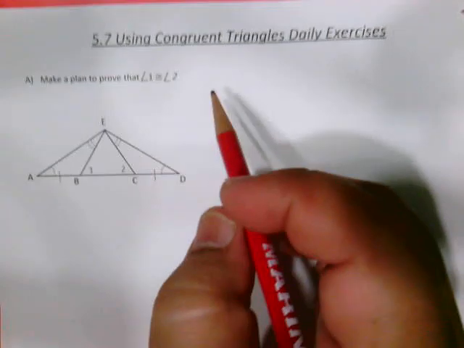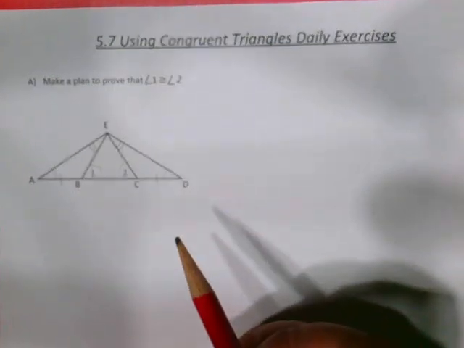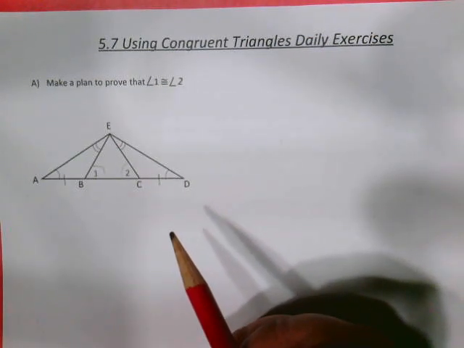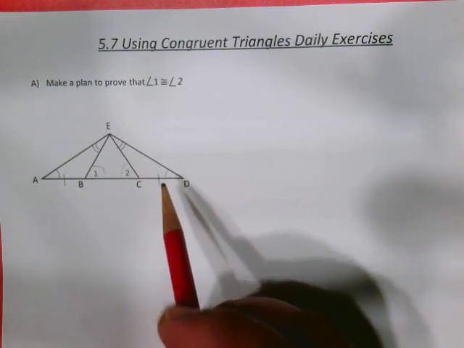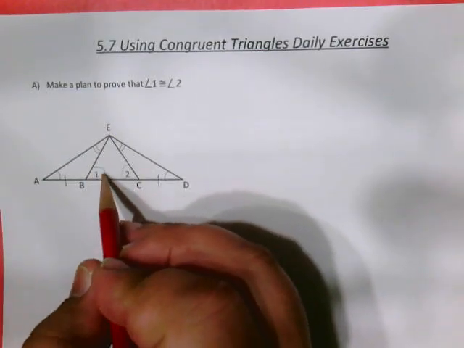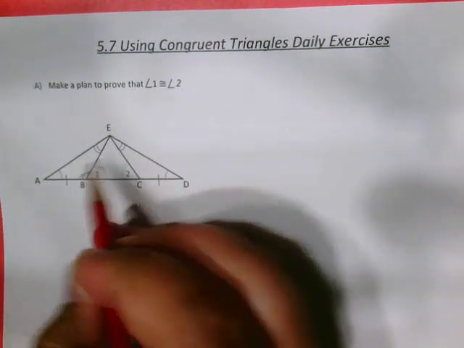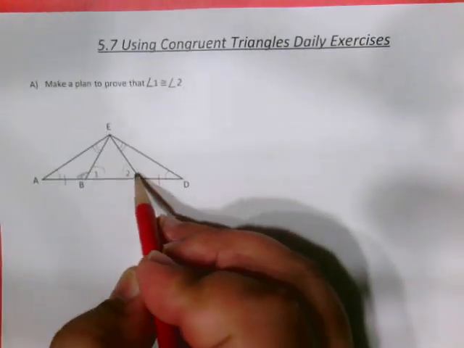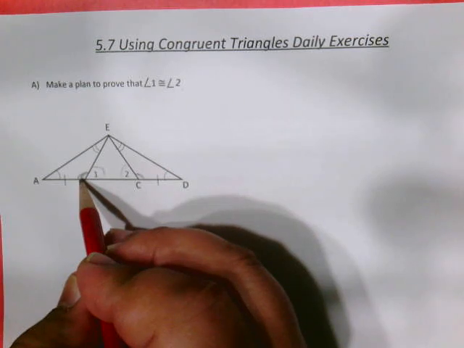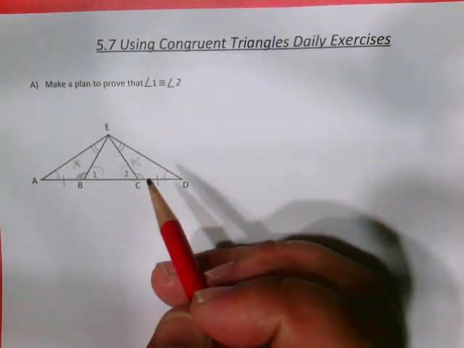On our daily exercise, we make a plan to prove that angle 1 and angle 2 are the same. Okay, we're going to prove that this is the same as that. Okay, now, how should we do that? Well, I'll tell you how. I would say that this one would be the same as this one if this amount and this amount were the same. And how would we know whether this one and this one are the same? We would have to prove that these two triangles are congruent.